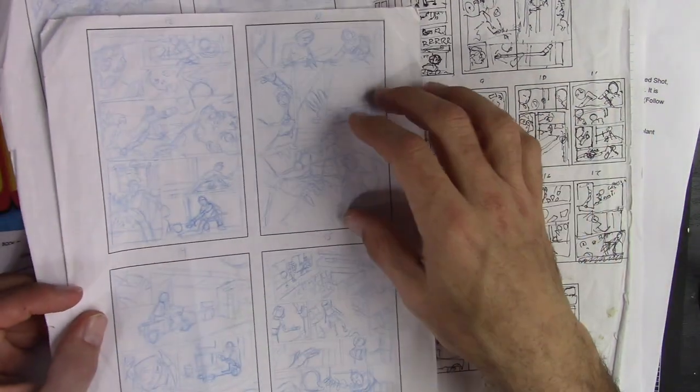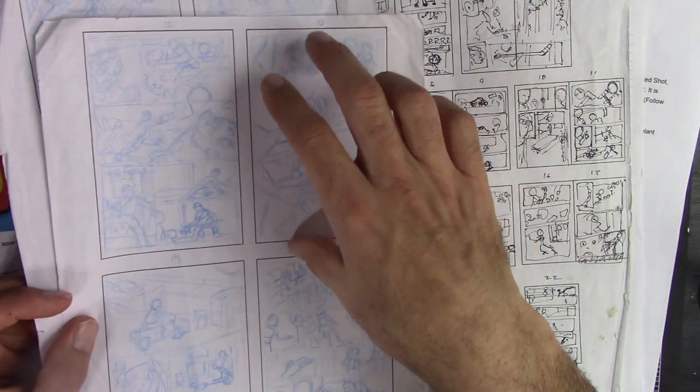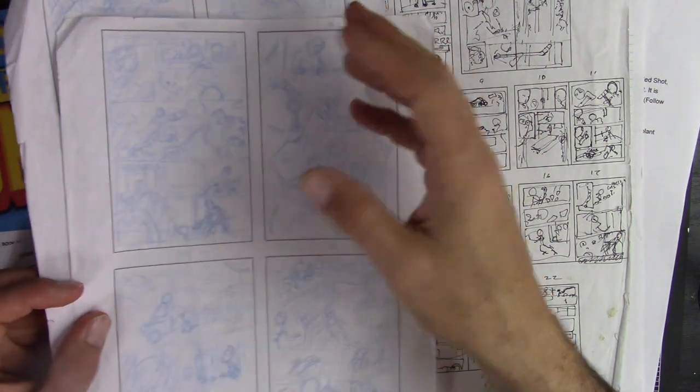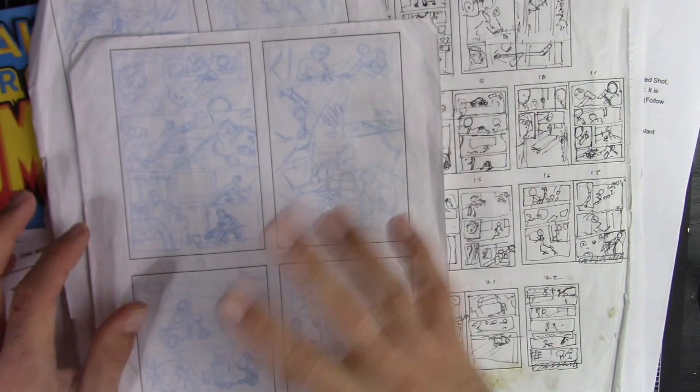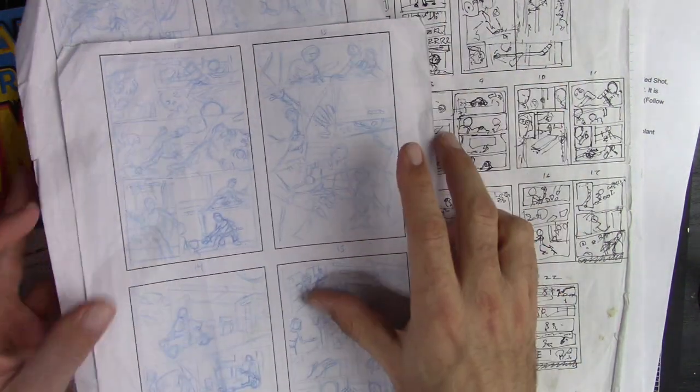With something like this, you can either scan, or if you do them digitally, you can blow them up and bring the transparency down and get a little more of a blueprint when you start doing your actual sketching. So that's sort of a second step.